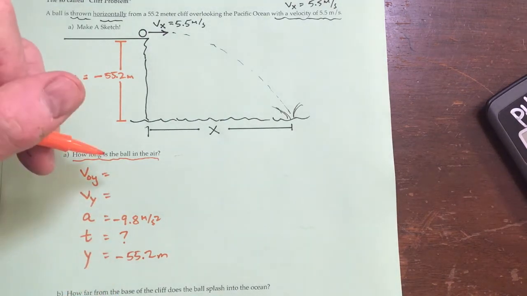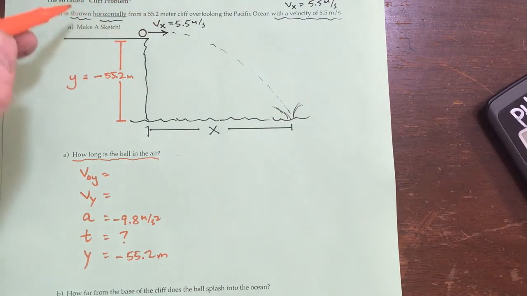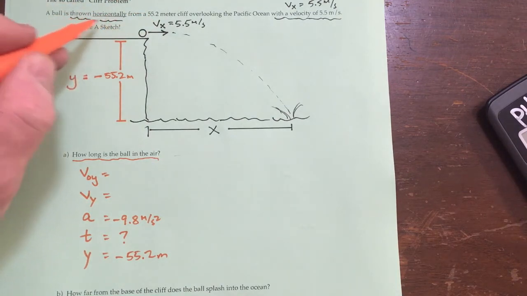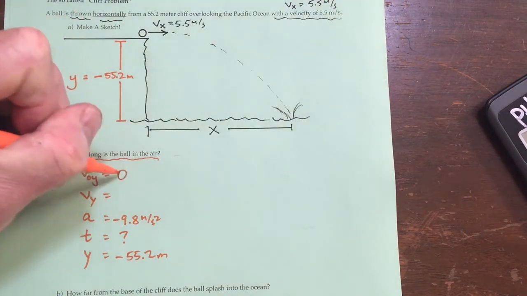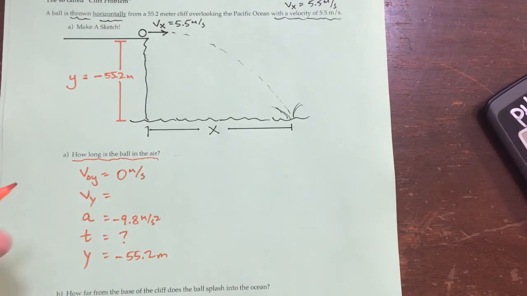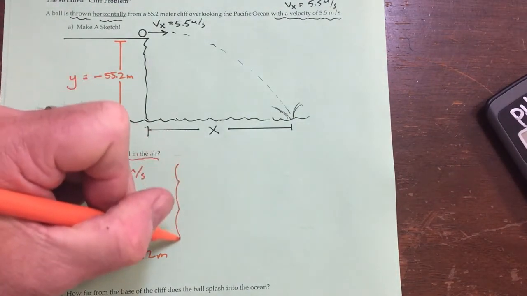What many students fail to realize is that the 5.5 meters per second is all horizontal. It wasn't thrown vertically at all. It was thrown perfectly horizontally. So the initial vertical velocity, just as if we dropped it, is 0 meters per second. That makes our final y velocity not applicable.